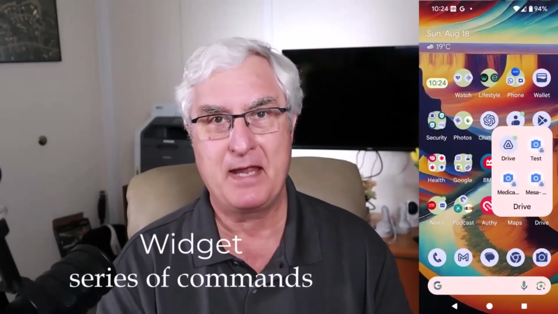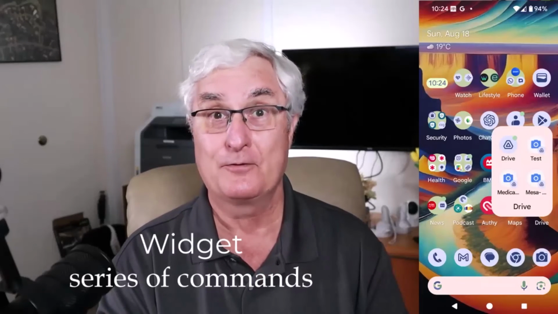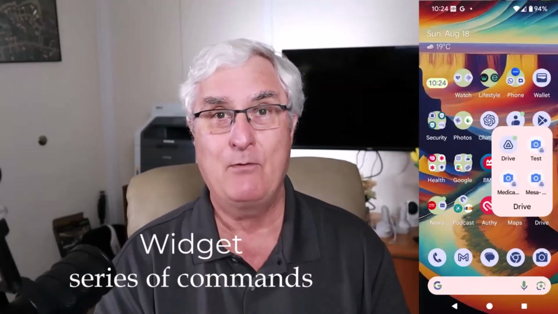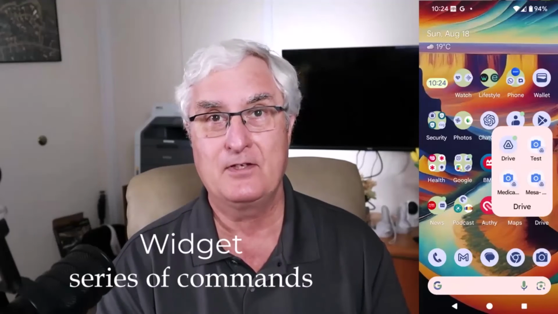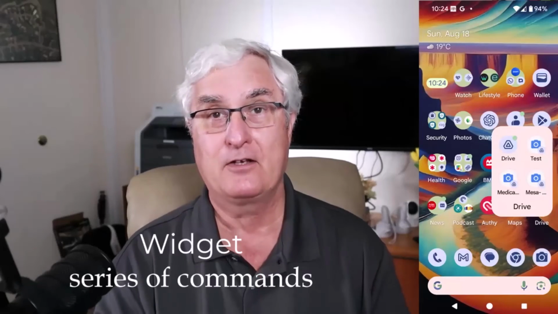Let me show you in this example how I've made some widgets and how these widgets can make your life real simple. So what is a widget? Well, a widget is like a macro or a series of commands. You're easily able to create these widgets on your phone. Now let me show you how that happens. But before I do that, I want to show you the example I've given you here. And these are some widgets I've made up on my Google Drive.